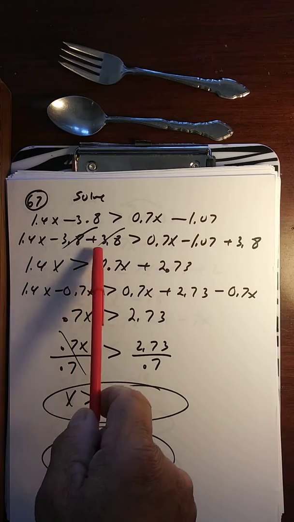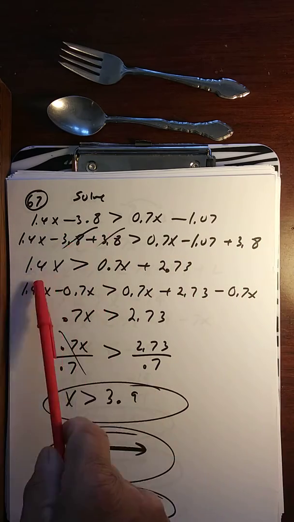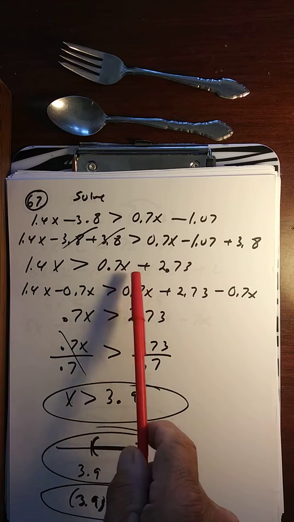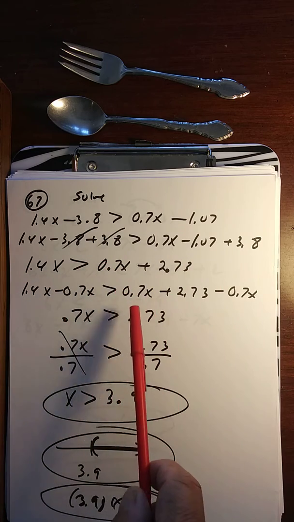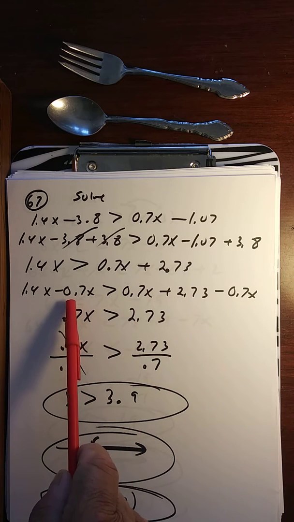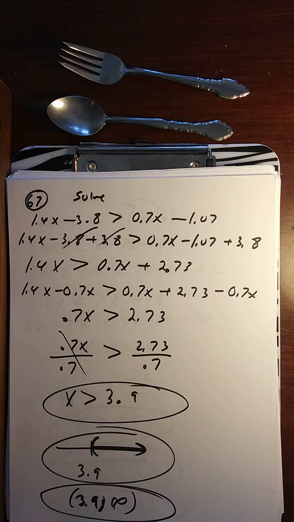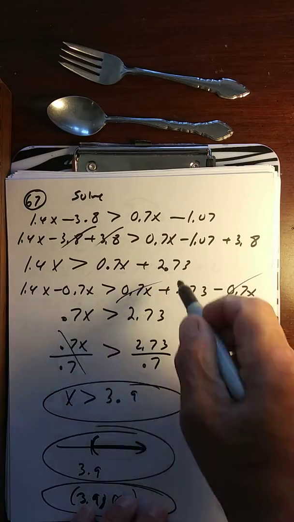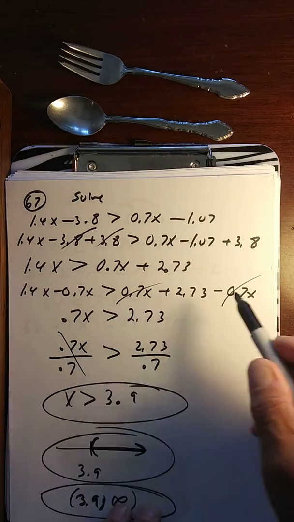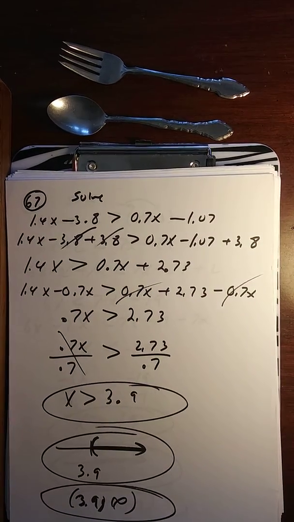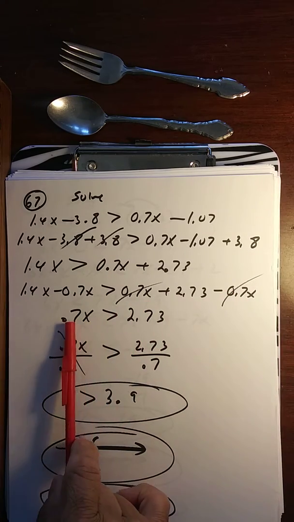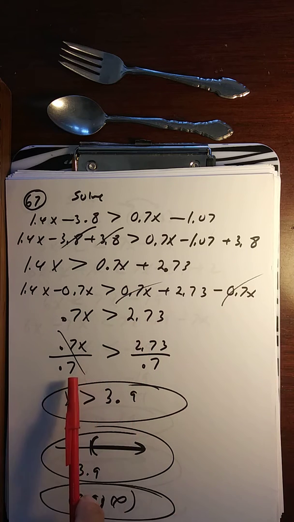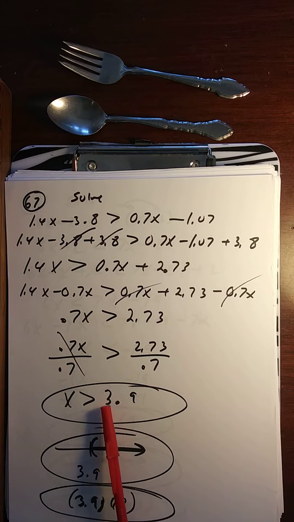Decimals. 3.8 to both sides, this is gone. 1.4x is greater than 0.7x plus 2.73. So now we're going to subtract 0.7, 0.7, and these are gone. So now what's left over? We have 0.7x greater than 2.73, divided by 0.7, divided by 0.7, so x is greater than 3.9, so 3.9 not including it that way, or from 3.9 to infinity going that way.